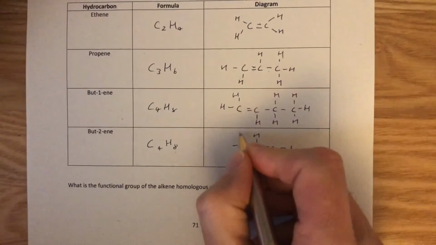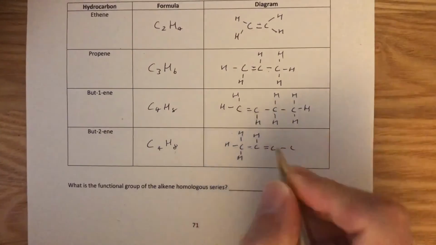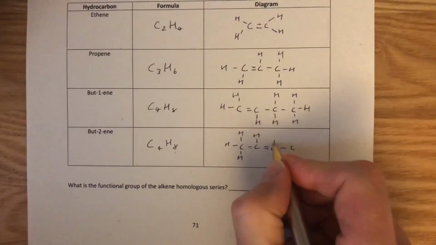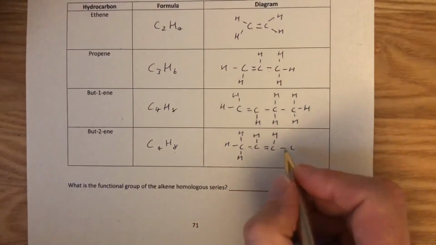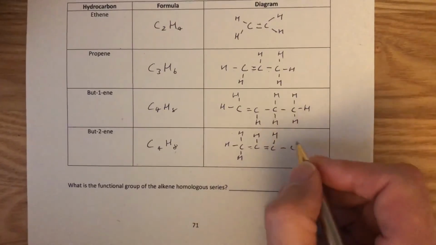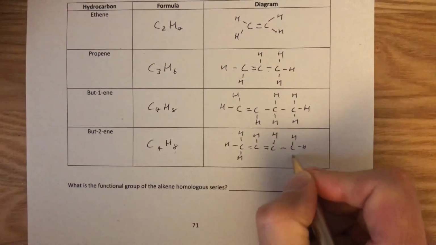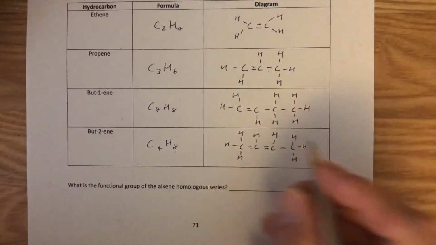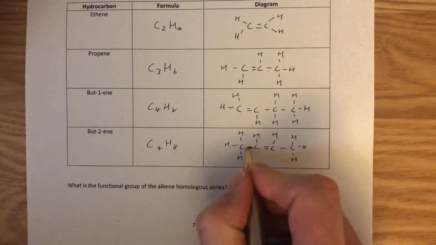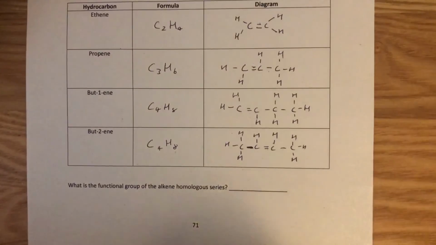Let's start putting some hydrogens on these as we go this time. 3 bonds around this carbon, so only 1 there. And this carbon now has 4 bonds around it. Just where I've been sketching, it almost looks as if I've done a double bond there. That's a single bond.